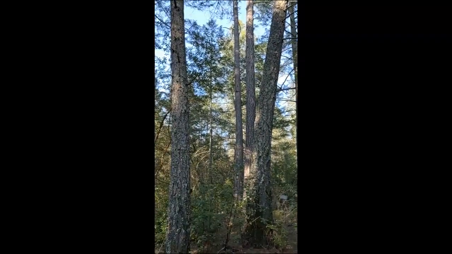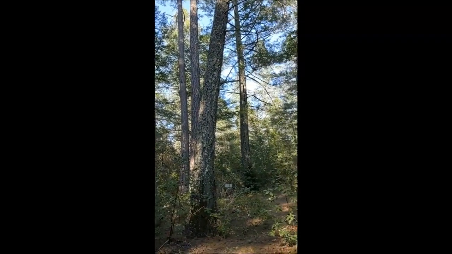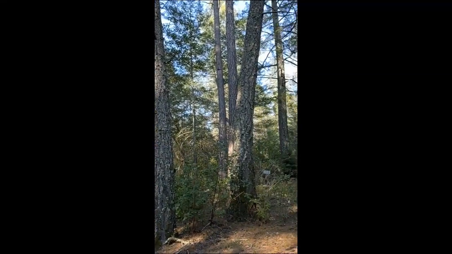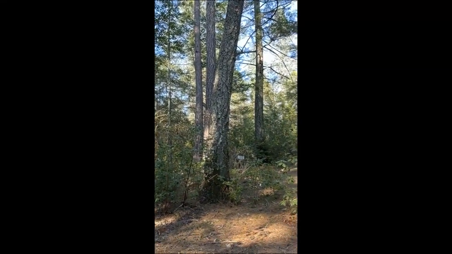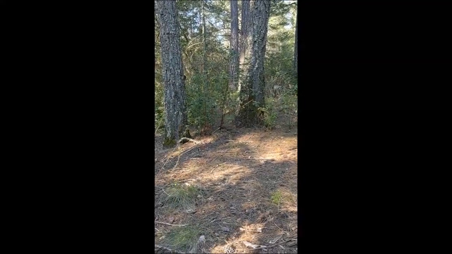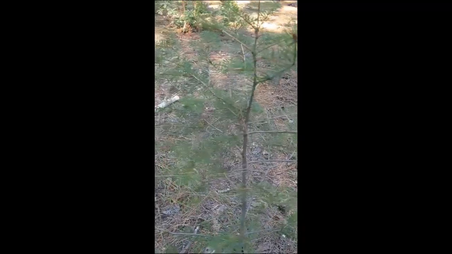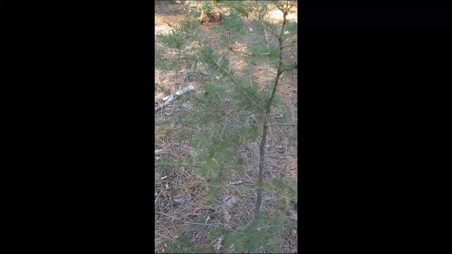The pine tree that's in here has much thicker furrows in the bark than the Douglas firs do, and a slightly lighter color to the bark. But I'll show you the differences a little closer up here too. Here's a Douglas fir, kind of a young Douglas fir. I guess it's a couple of years old probably.